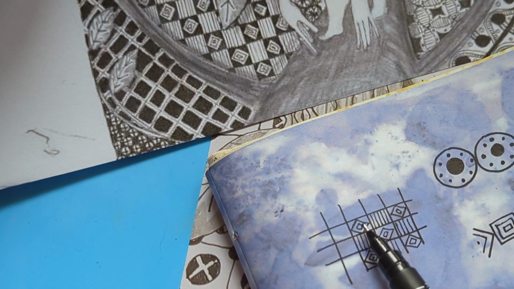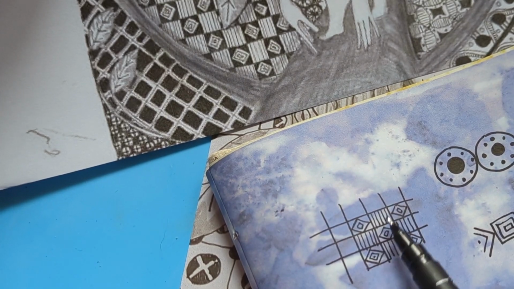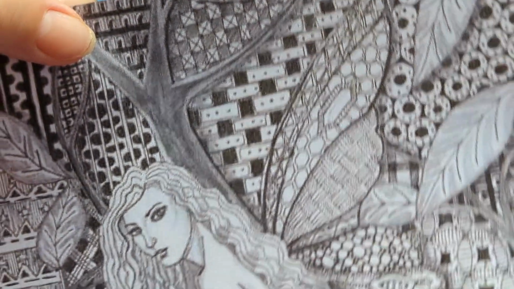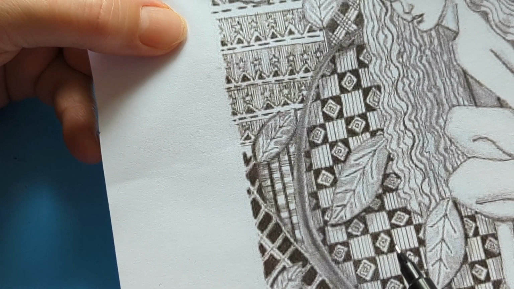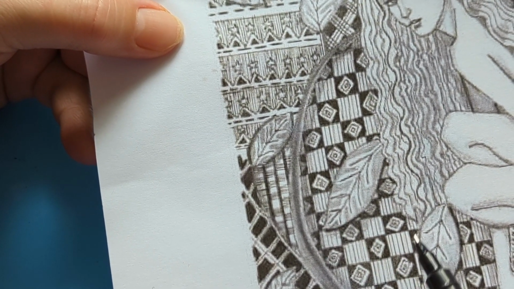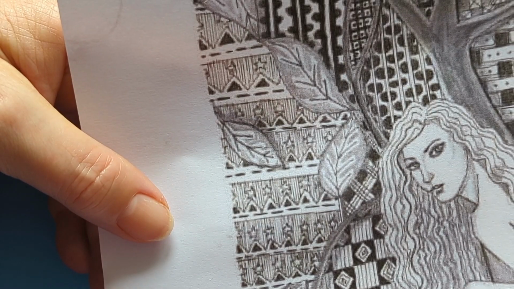So I'm drawing one of those diamonds, lines, diamond, and then lines like that. So that's where is it? That one, isn't it? That's that one. I can't remember what I called it now. Well, I told you I've got names for things.